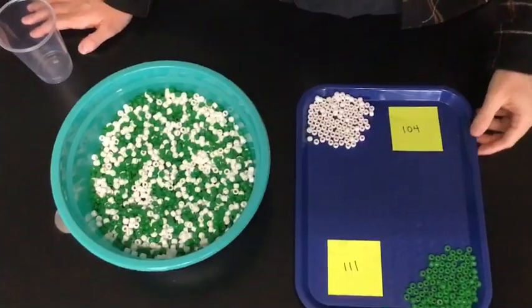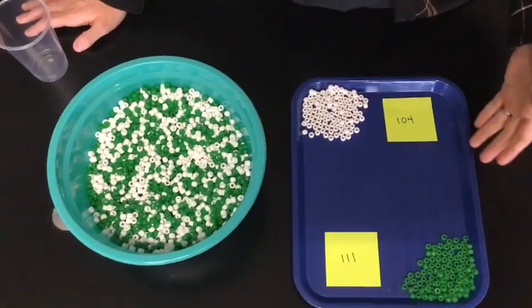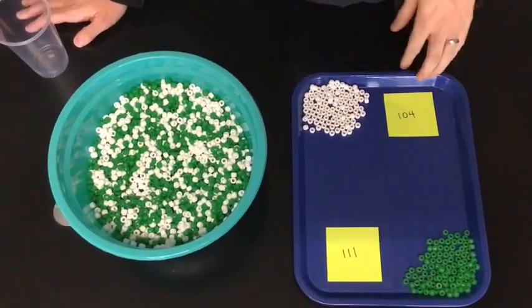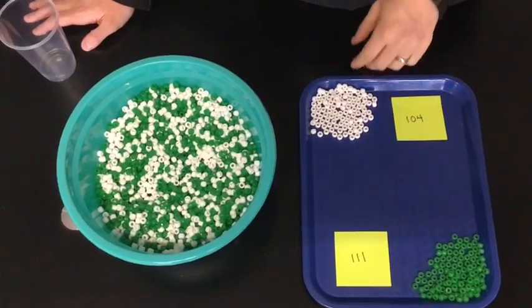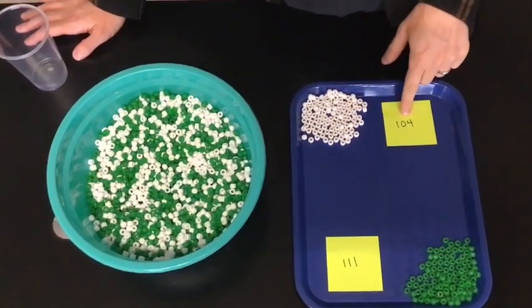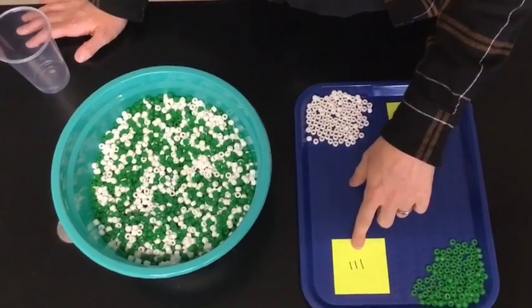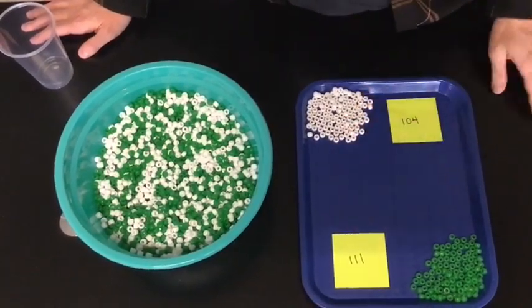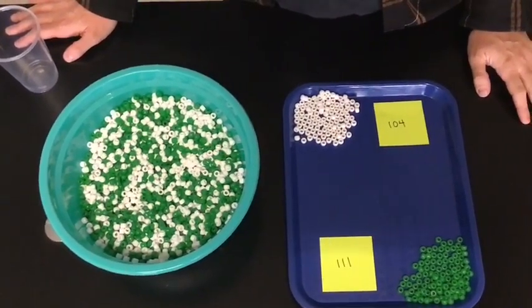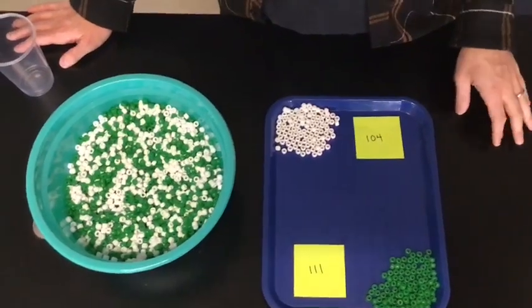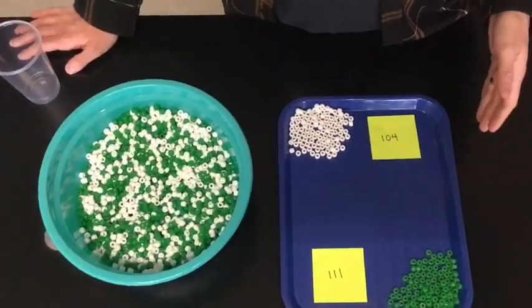All right, so we did our quarter cup sample, which is roughly half the size of our last one. You can see here when we separated them out and counted them that for allele 1, we had 104 individuals with this particular allele, and for allele 2, we had 111. So you're gonna perform the exact same calculations on your data table as you did the first time. And then you are actually gonna be performing the other trials here.